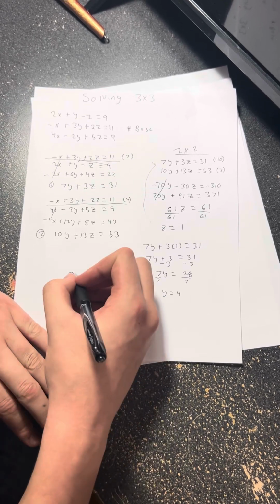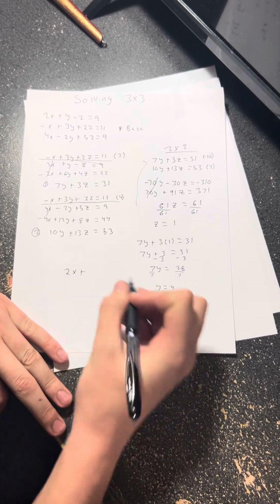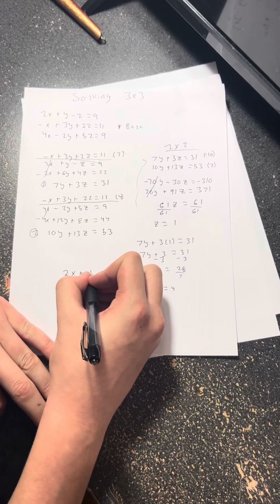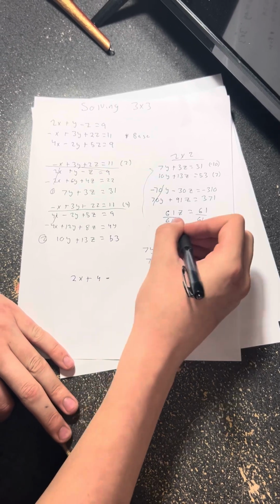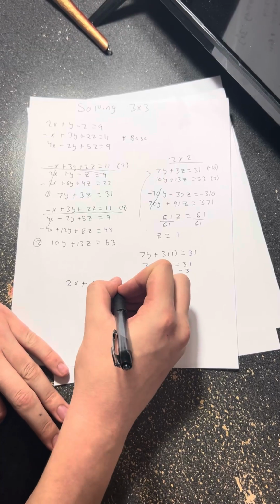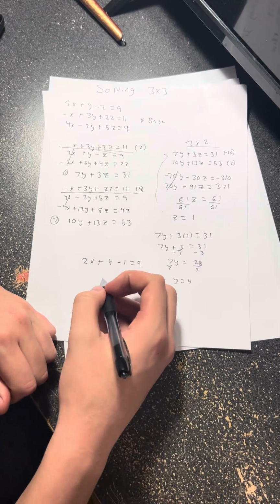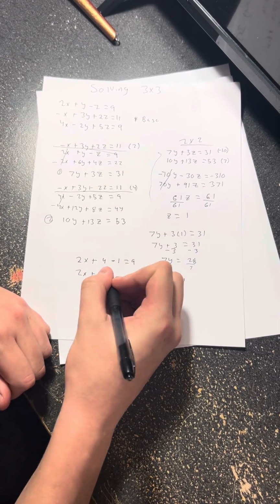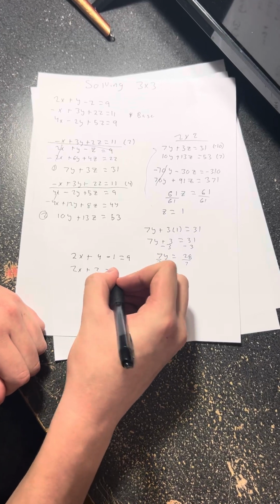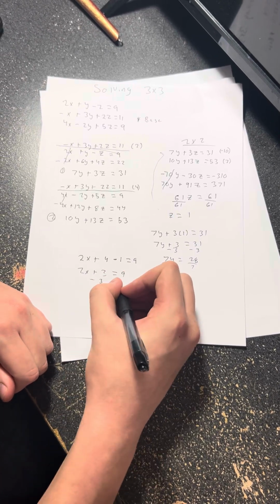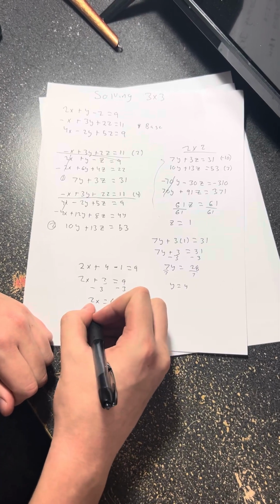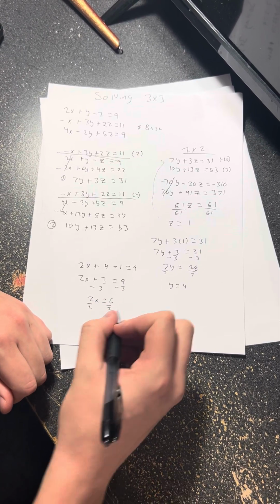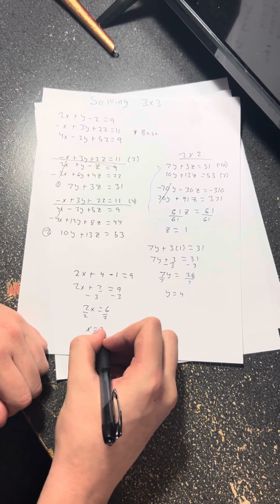So we have 2x plus your y, which is 4, minus your z, which is 1, equals 9. Right? So now we have 2x plus 3 equals 9. Subtract the 3 from both sides. 2x equals 6, divided by 2, so you have your x equals 3.